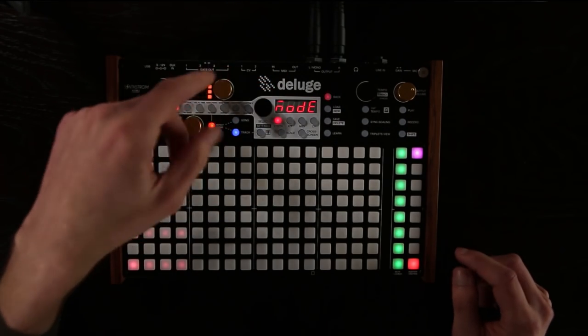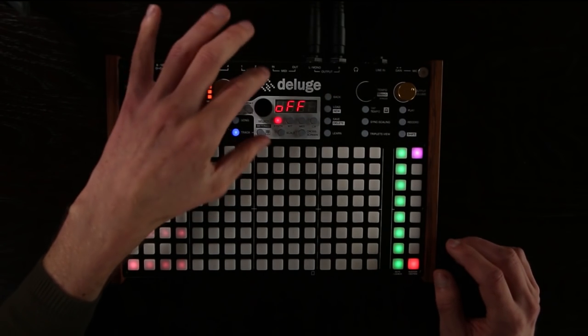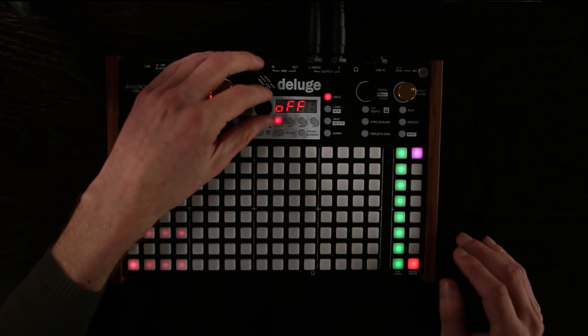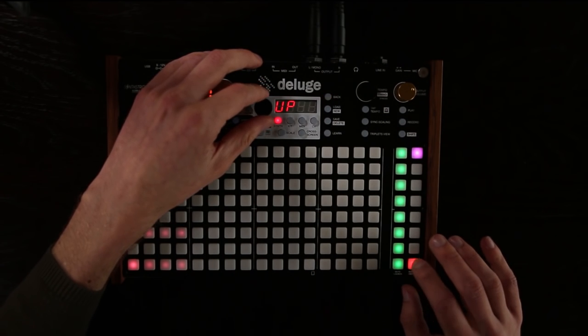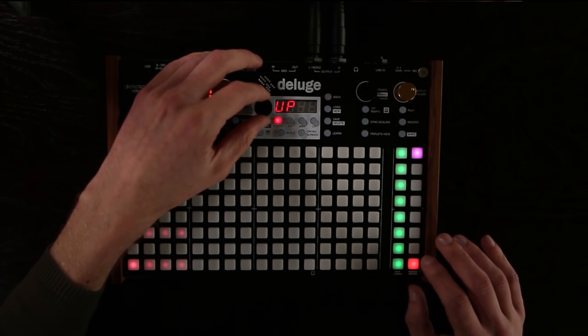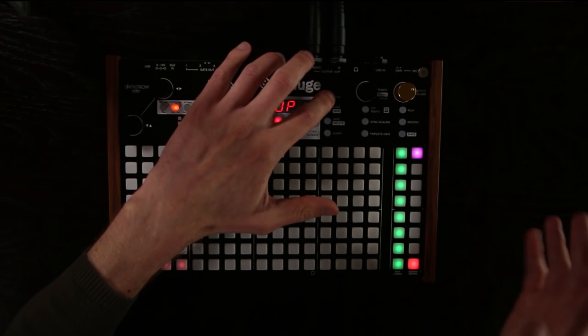So I'm now in the arpeggiator submenu. It's off by default. I've gone to its mode. You can switch it to the up mode. Also has a down mode and a both mode. At the moment it's only doing 1 octave, so they'd sound mostly the same.